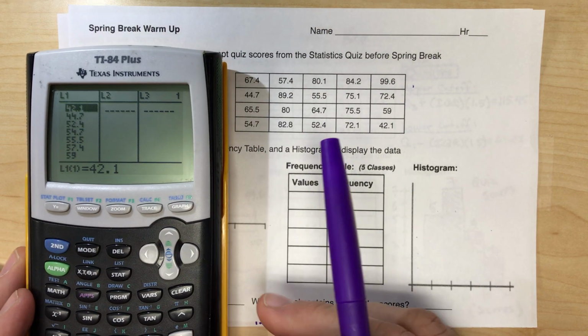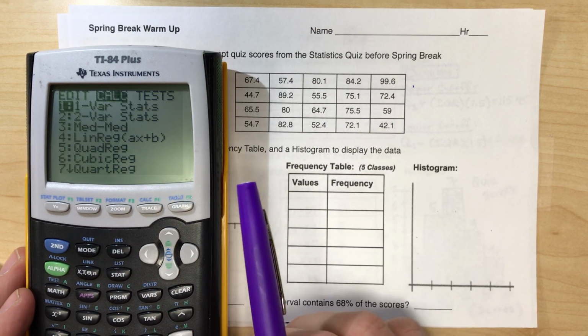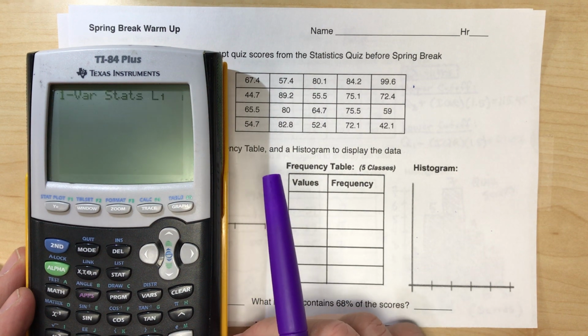I've already done that for you, but the next thing you need to do is press Stat, go to Calculate, and we're going to do the 1-Var Stats. This tells you lots of good information.